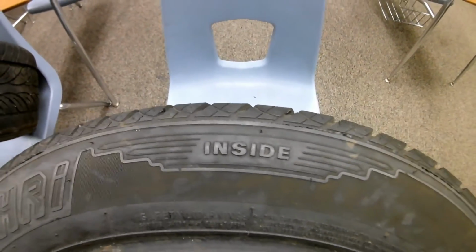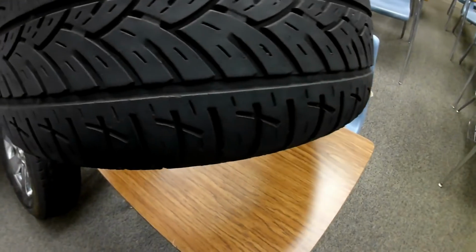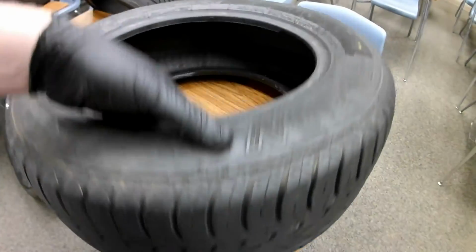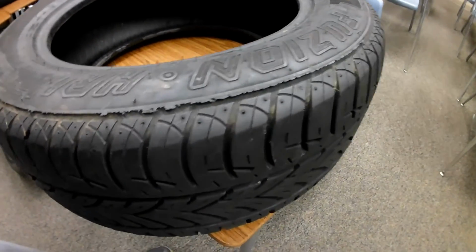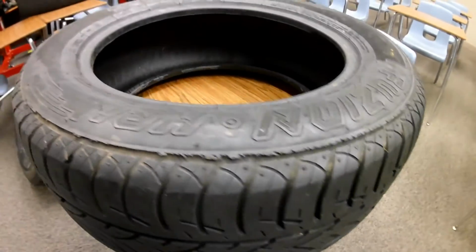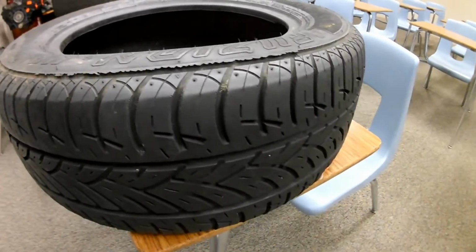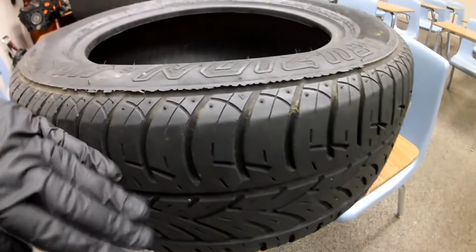Most of the time these are all-season tires. So one side is meant to help with some moisture and keep traction in wet conditions, and then usually the outside has some more flat surface area that gives us better traction in dry pavement and handling conditions. So the tread differs from inside to outside.